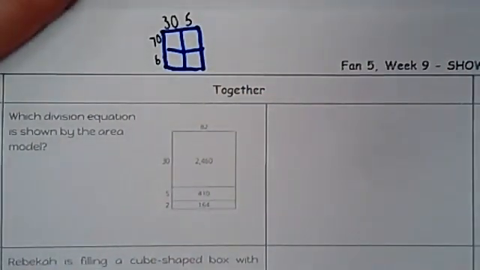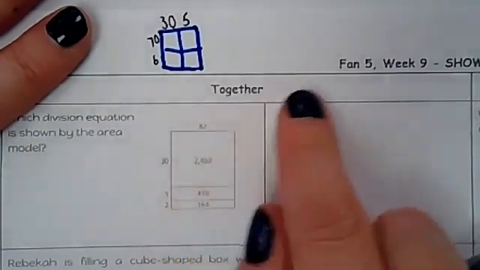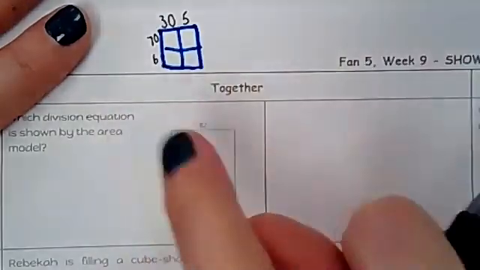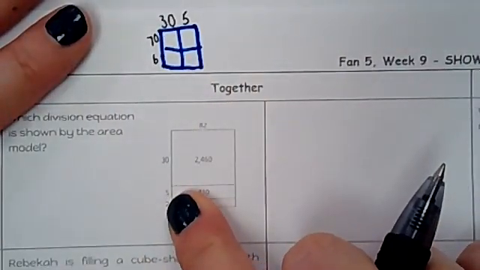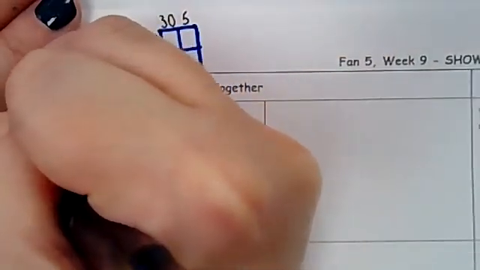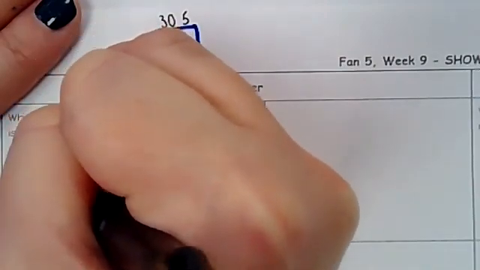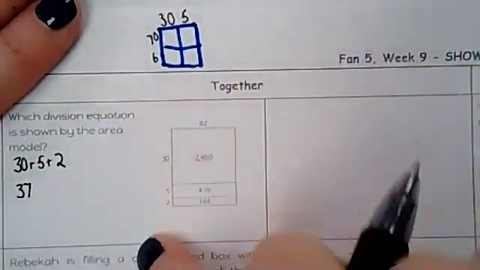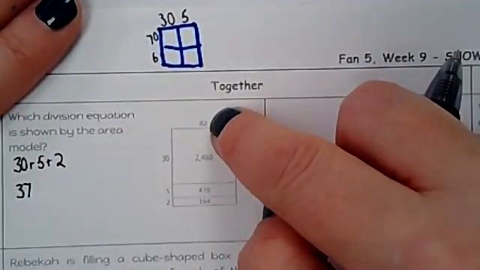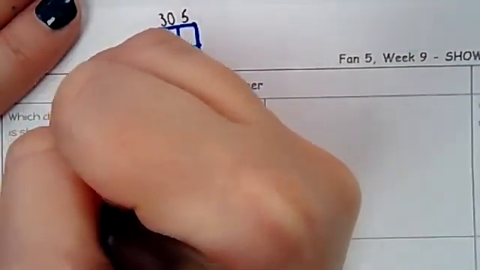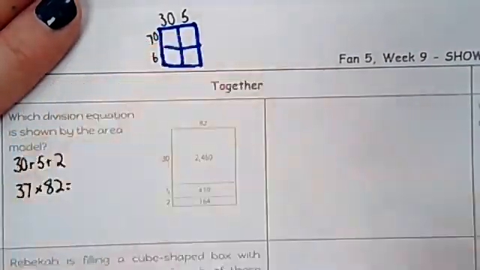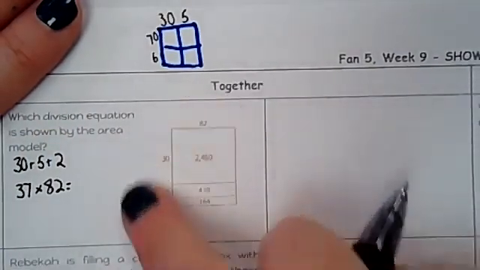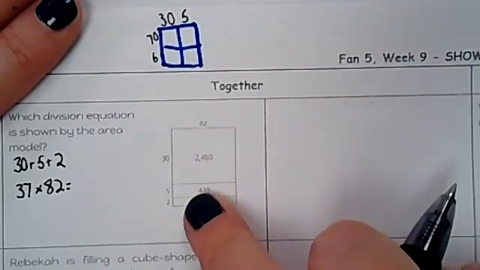Well, the same situation is going on here. So what this problem literally is, if you add these three together, you've got 30 plus 5 plus 2, which is 37. That's on this side. Then on this side, you've got 82. So if this is a multiplication problem, you've got 35 times 82 equals whatever you have in the middle here.